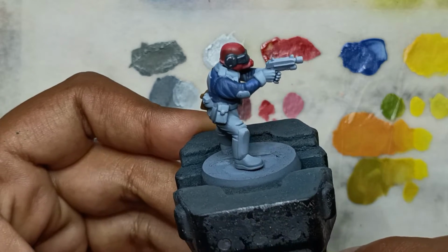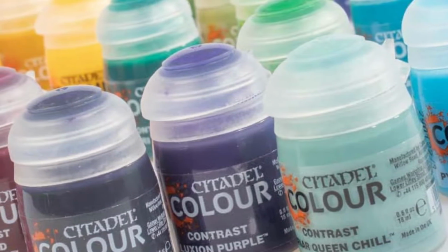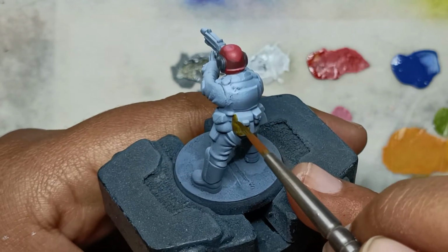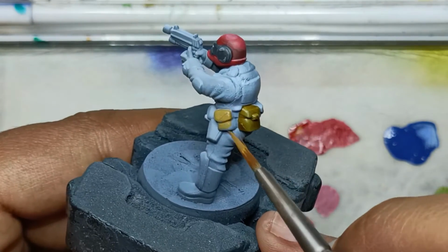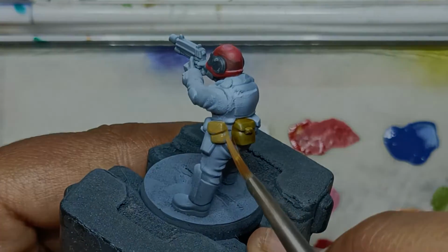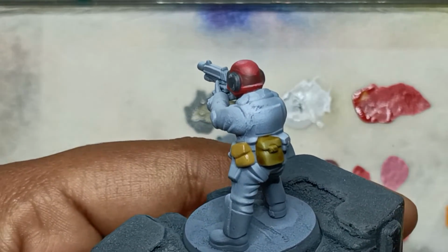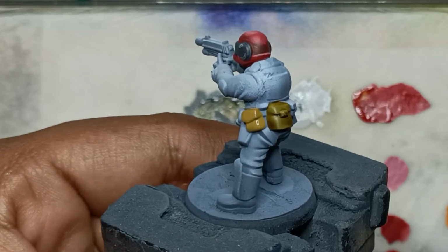Another reason it's important to understand how colours are mixed is because of the colours that Citadel uses. For example, Snakebite Leather has a high yellow profile. Now, if you thought that brown was just desaturated orange, while you could get some good belts out of that, that would not get you what Citadel has. You really like Snakebite Leather, don't you, Cal? It's one of my go-tos.